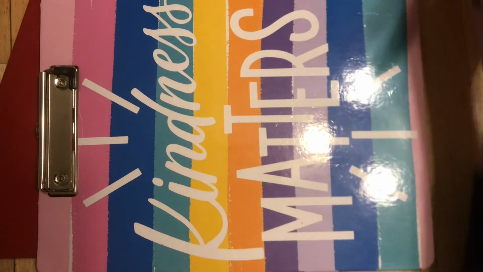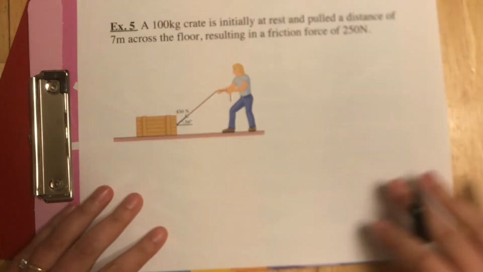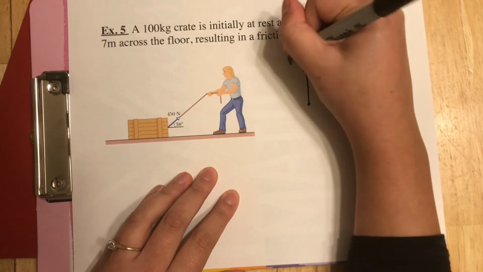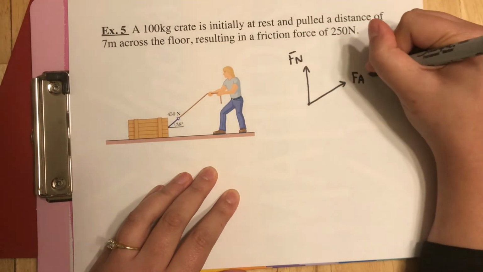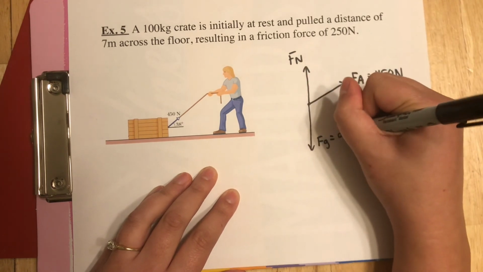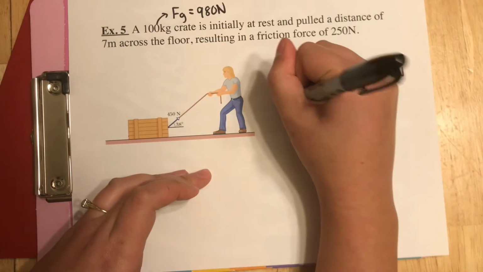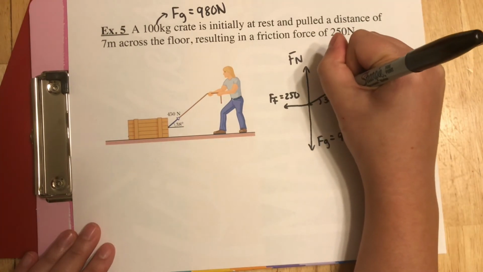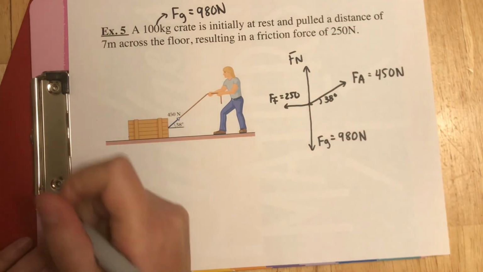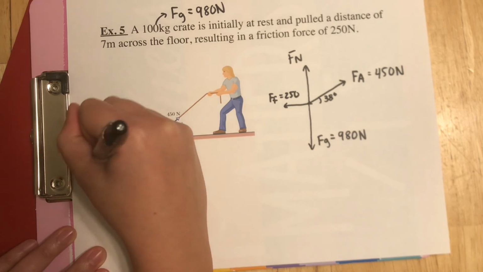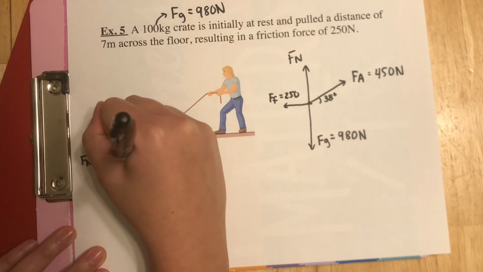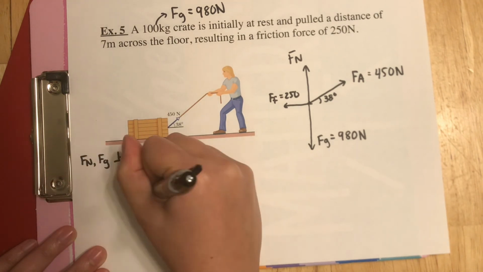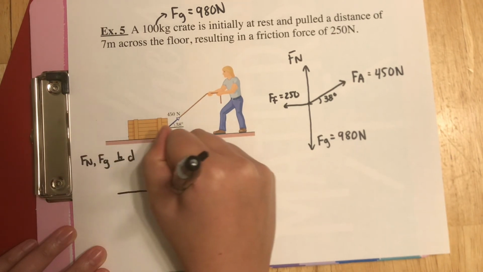Which brings me to my last example. What if I have a problem like this, where multiple forces do work? In this case, there's normal, friction, gravity, and applied force. But only two of those forces do work. As you can imagine, normal force and gravity are perpendicular to the distance. Those are not going to contribute work, but the applied force and the friction force will.